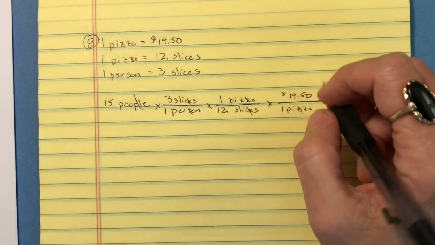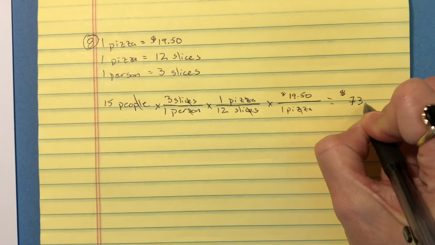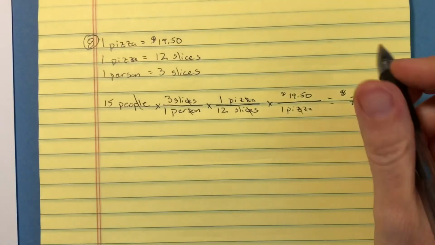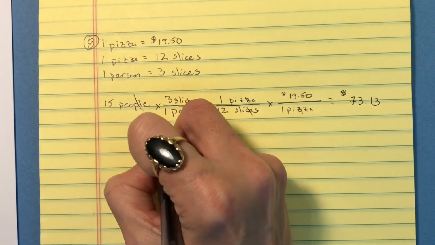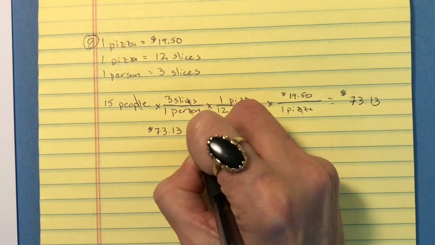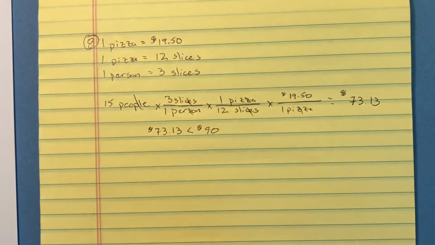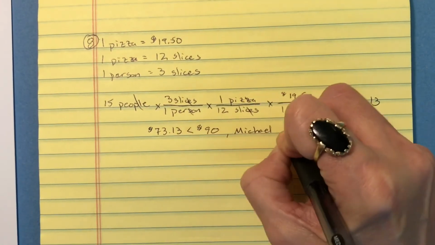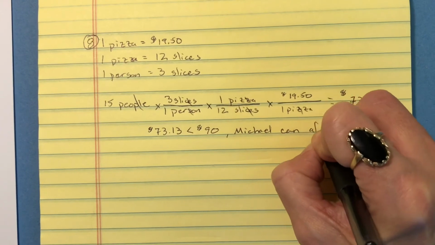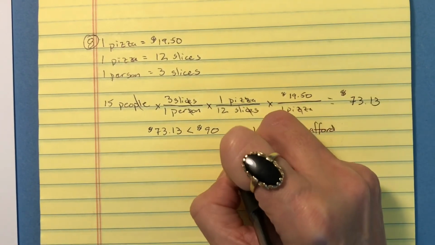So that means that this is going to be $73.13. So since $73.13 is less than the $90 that he has, Michael can afford the pizza party.